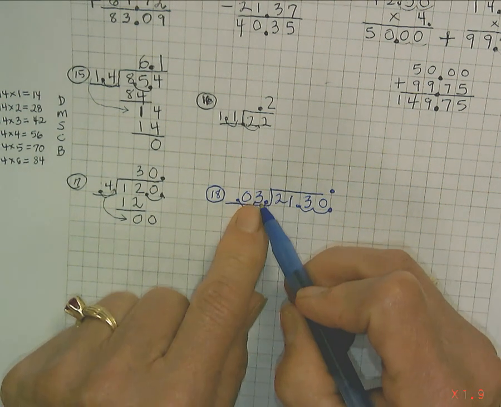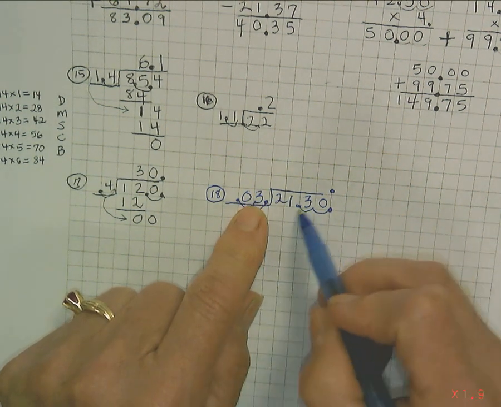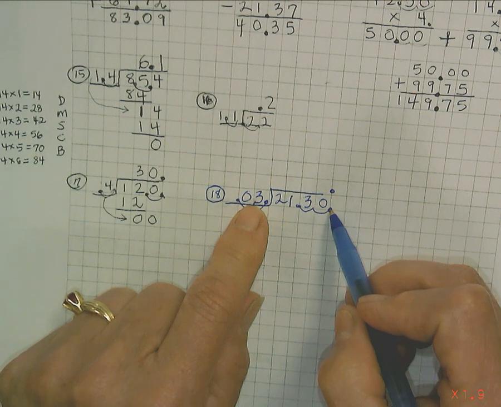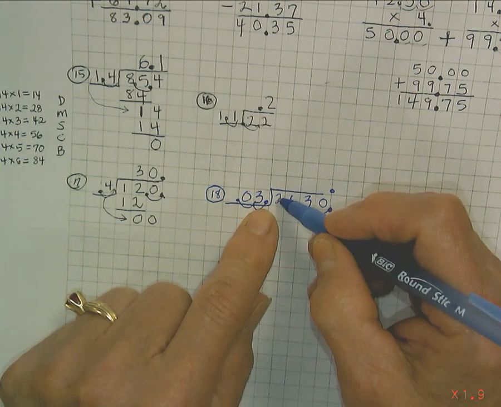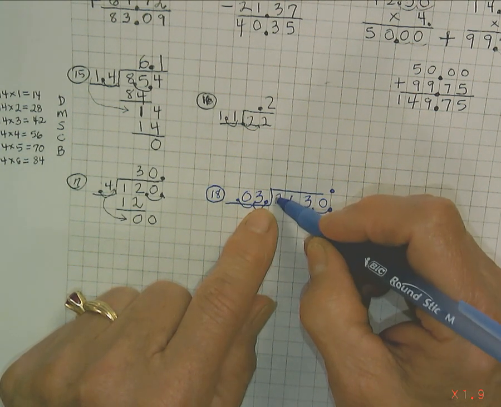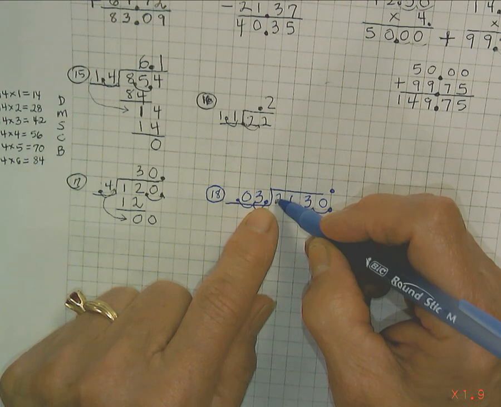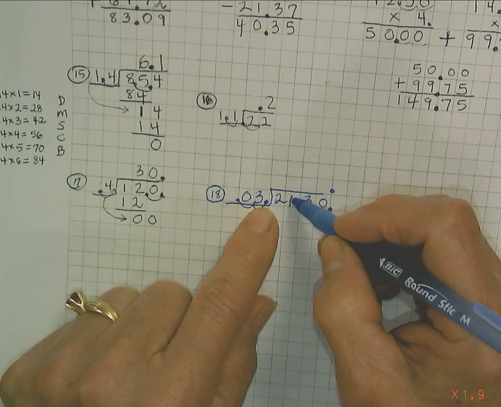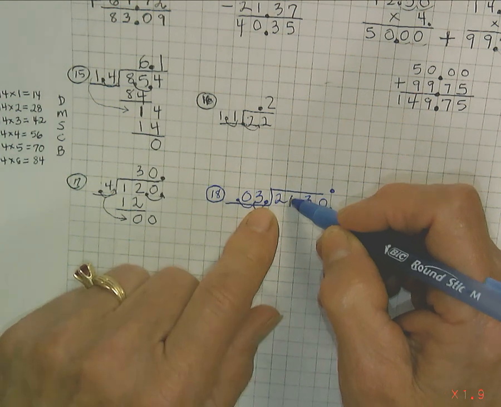So we're dividing 3 into this big number. My goodness, that's a big number. Now, is 2 big enough? Davis, will 3 go into 2? It won't. So now we look at 21. Will 3 go into 21?